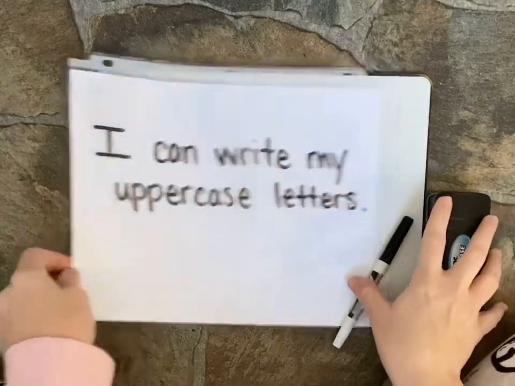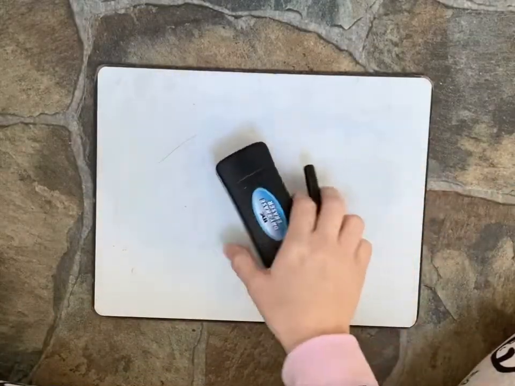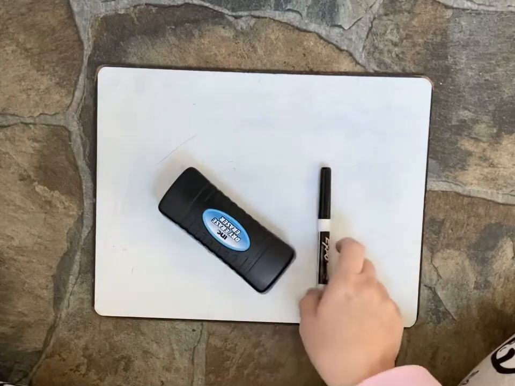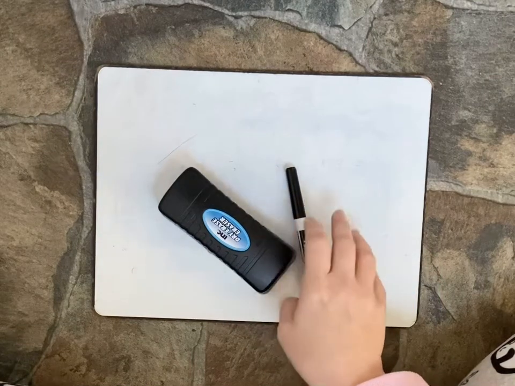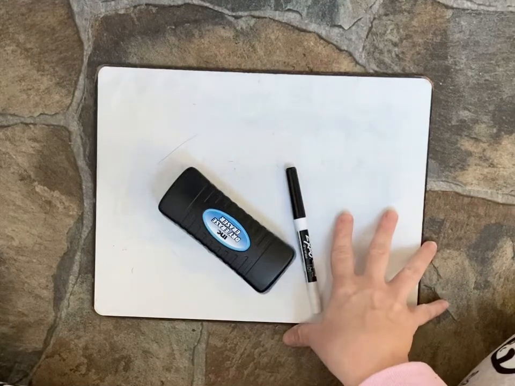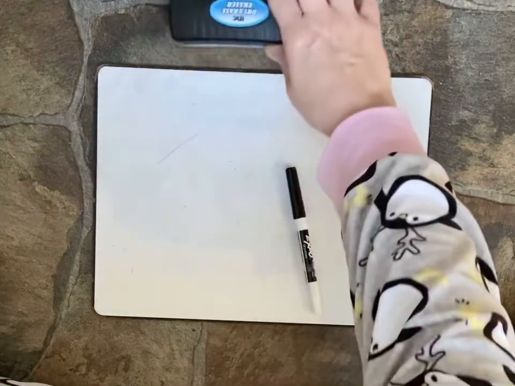So there are some supplies that you are going to need. I'm going to use my whiteboard. And since I'm using my whiteboard, I need an eraser and a dry erase marker. If you're going to use your whiteboard, please get all three of these things. Otherwise, you can also just use a piece of paper and a pencil. Okay, so let's get started.